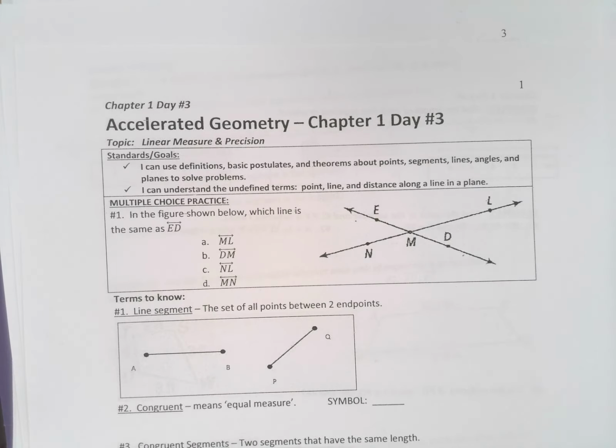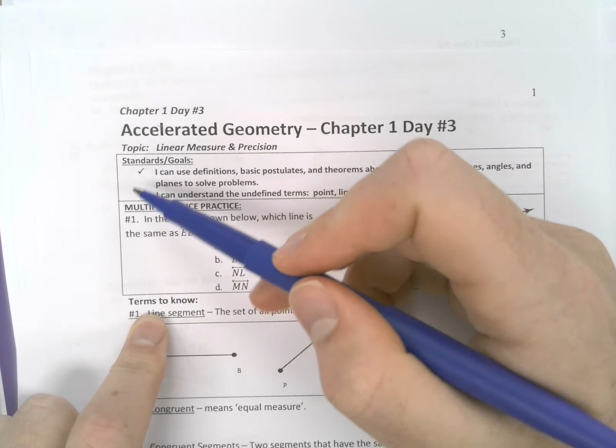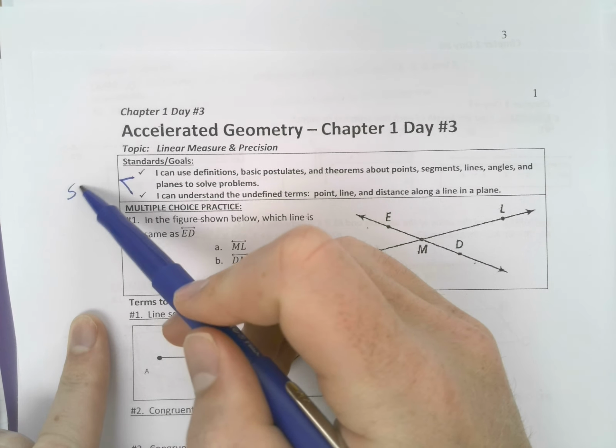Time to get back to it, guys. We are moving on to Chapter 1, Day 3. And this is a day where we're really going to start to dig into the details of lines, points, and planes. So we had a chance to introduce them yesterday. Now we're going to get into the weeds a little bit and see some specifics about geometry. And as you can tell, we're not going to be straying too far from yesterday because our standards are the same.